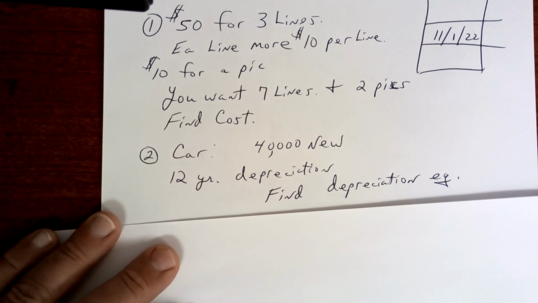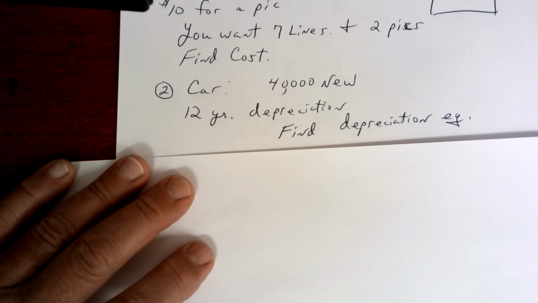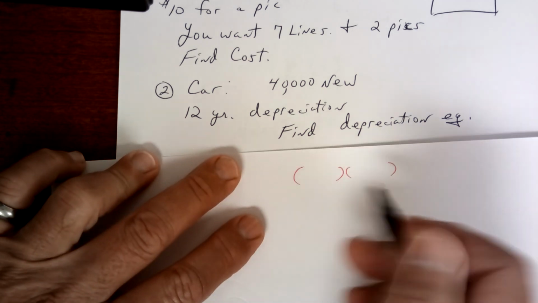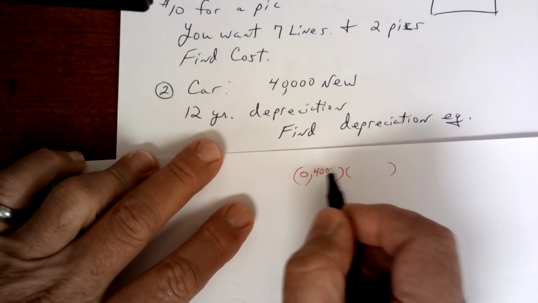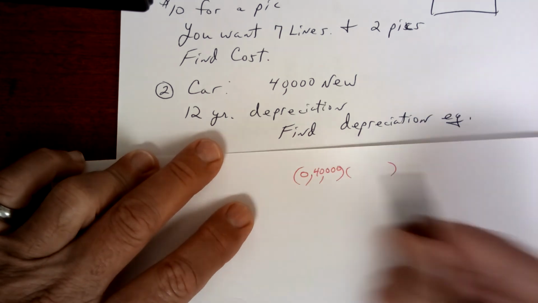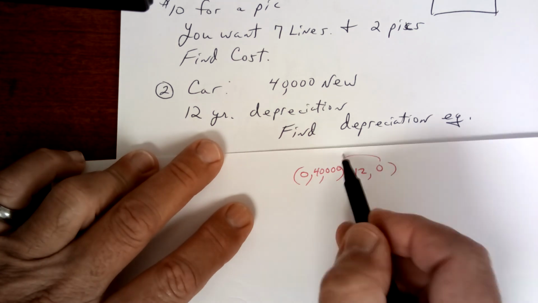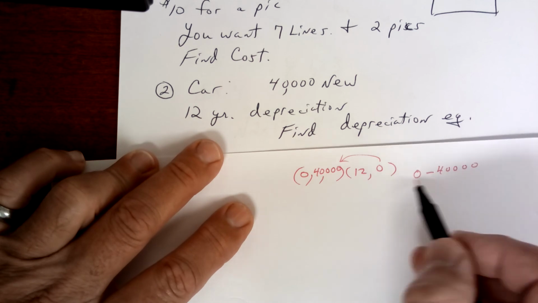Let's take a look here. A car, $40,000 new. Find the depreciation. It depreciates to zero after 12 years. So we need 2 points. So zero time, 40,000. 12 years, $0. So we're going to do 0 minus 40,000 over 12 minus 0.